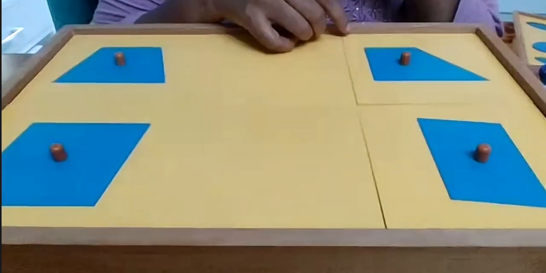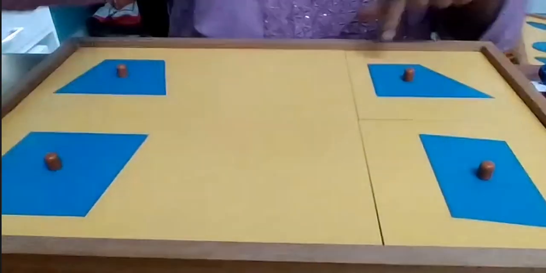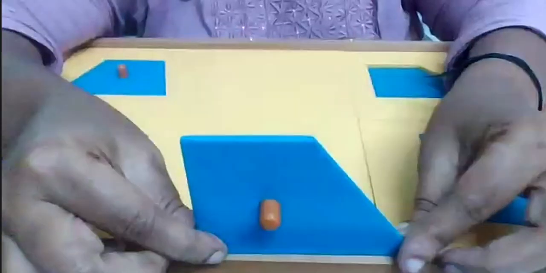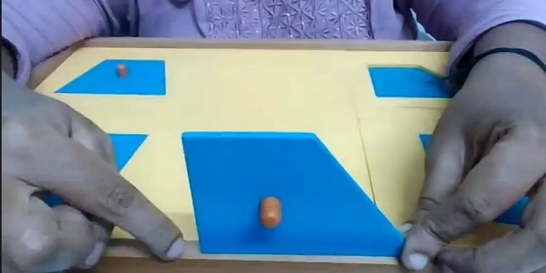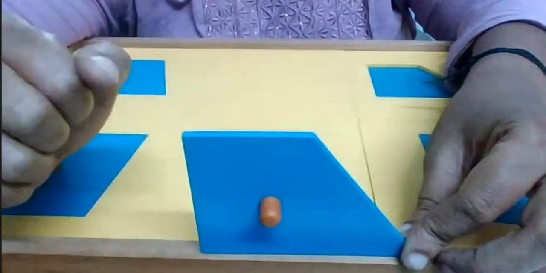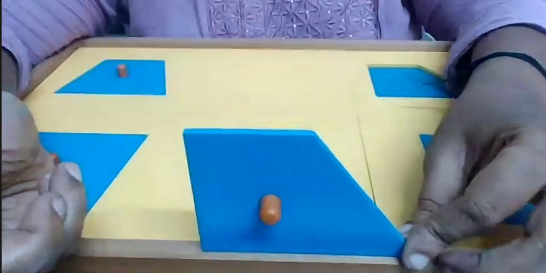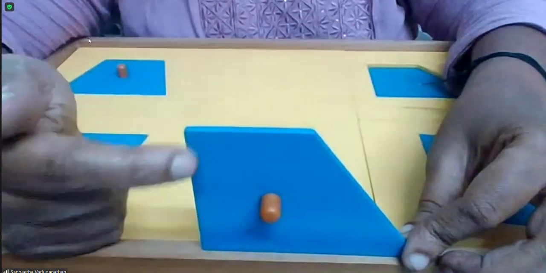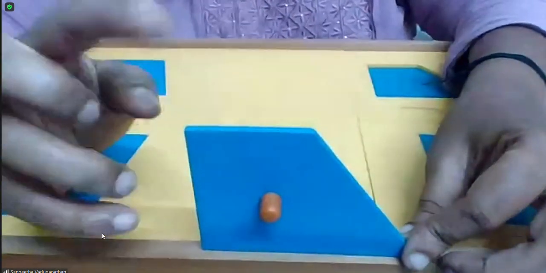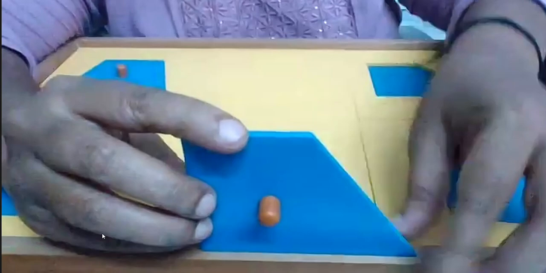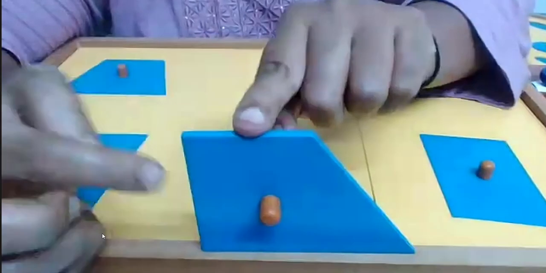Right. What about the angles? Angles are not equal. Is that so? I'll show you. Two sides are equal, but all the sides are not equal, that is what you said. Correct. What about the angles now? Two angles are equal, two angles are right angles, right? That's why you call it the most irregular shape here. This is a right angle trapezoid or trapezium, whatever you call it. But it has one right angle here.